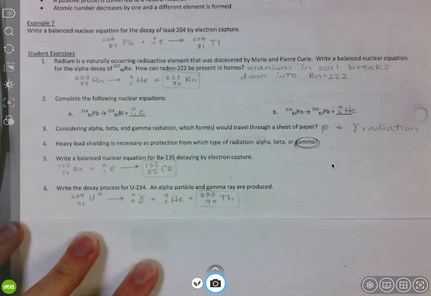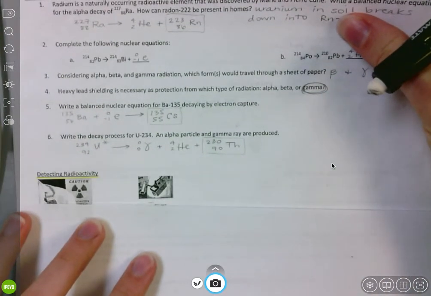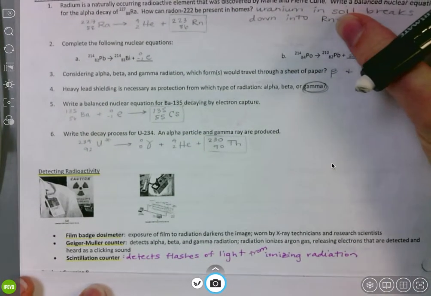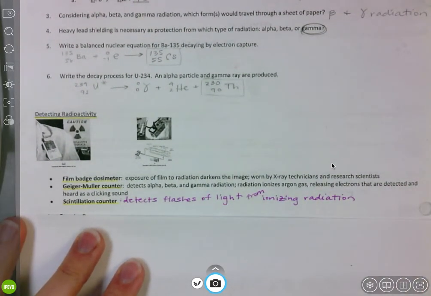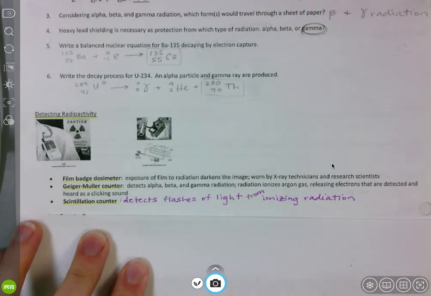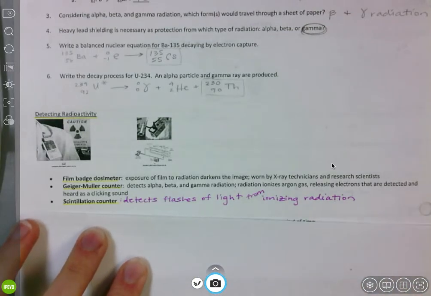We're not going to go through the process of getting there, though. Okay, so we have a few different ways to detect radioactivity. We can use a film badge dosimeter, Geiger-Müller counters, or scintillation counters.